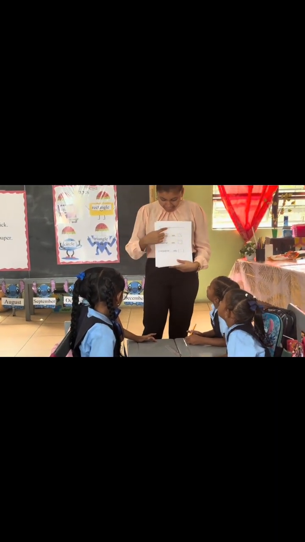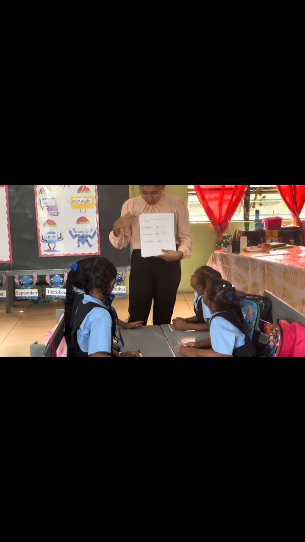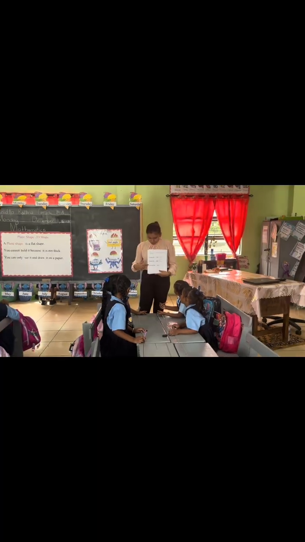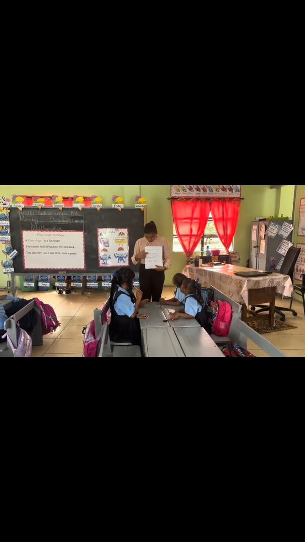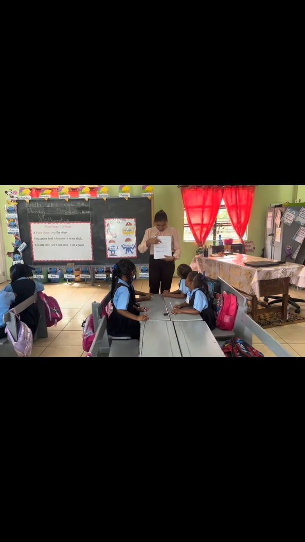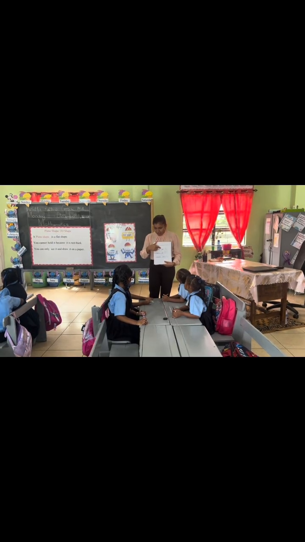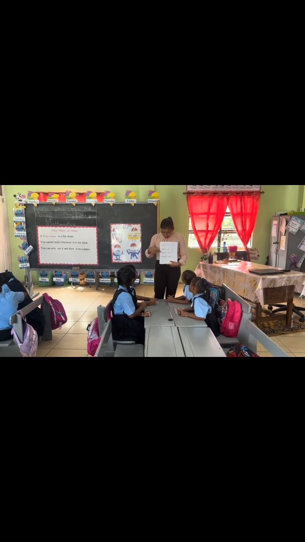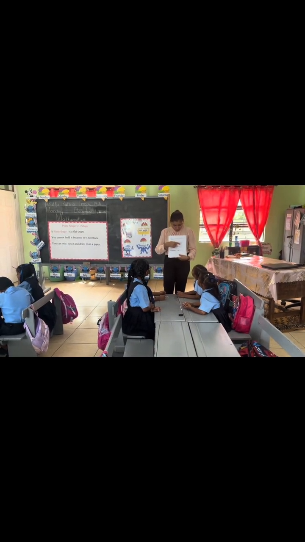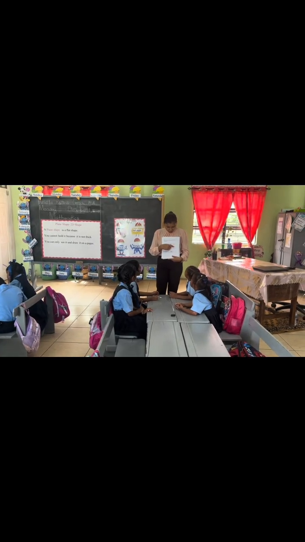Number of sides of each shape. So we have number 1, number 2, and number 3. Number 1, a triangle has something sides. So you have to put the amount of sides the triangle has. Number 2, a square has something sides. You count the sides of the square.